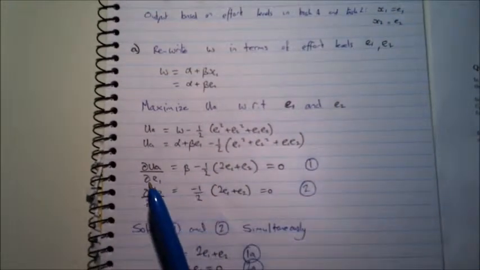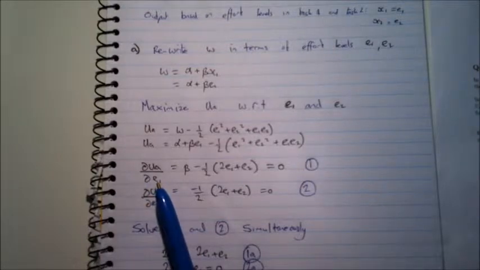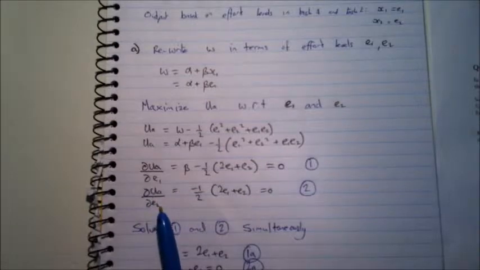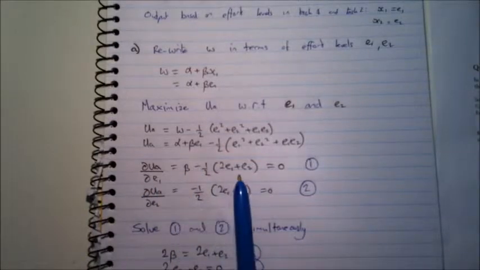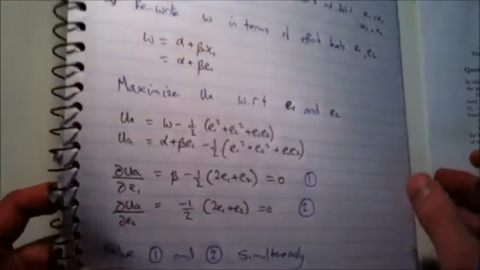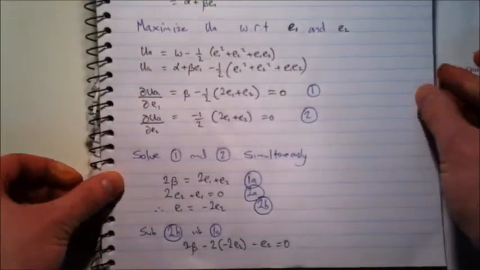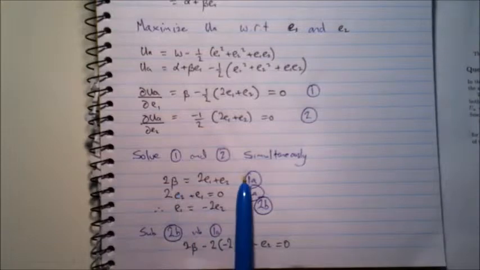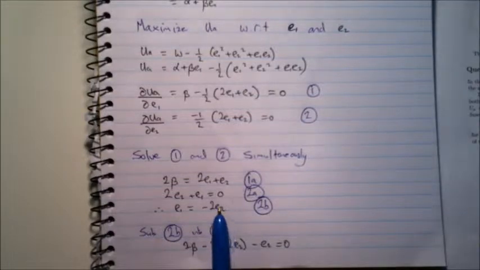And then all I do is take the partial derivatives of the agent's utility function with respect to E1 and E2. And in order to find a maximum, we make both of these equal to 0. Based on this, we can derive two equations, which I've called 1a and 2a, and solve them simultaneously simply by rewriting and rearranging them, as you can see there.